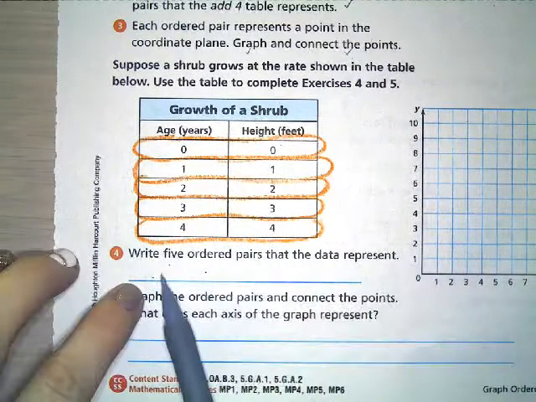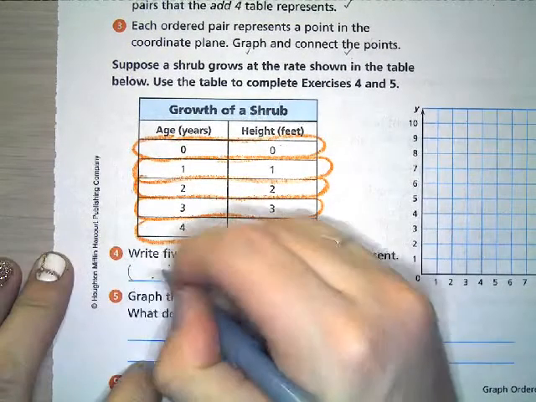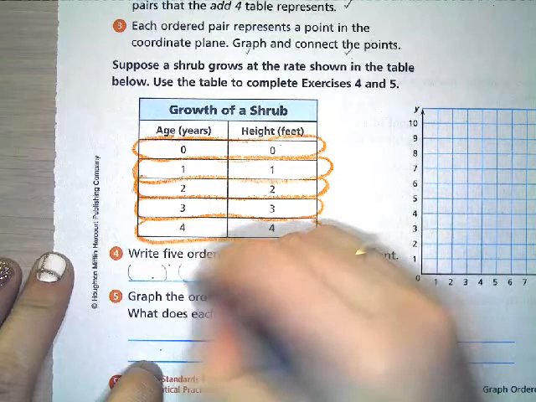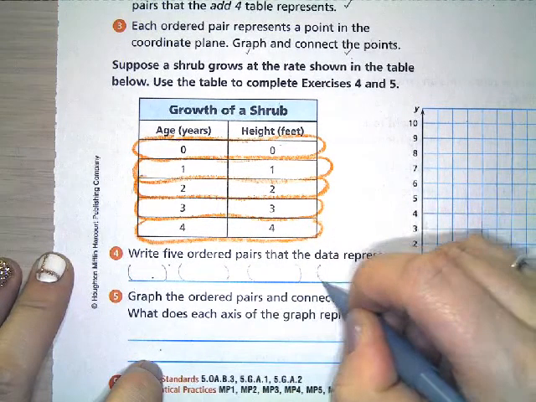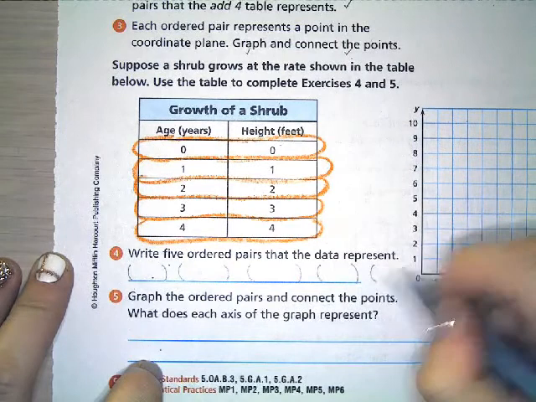But it wants us to write them, not just circle. I like to do the circling to connect what is happening. And then the ordered pairs have to have parentheses with commas. And because you're doing 5, you might as well set up 5 sets of those right now.